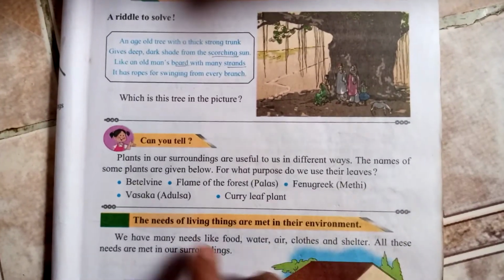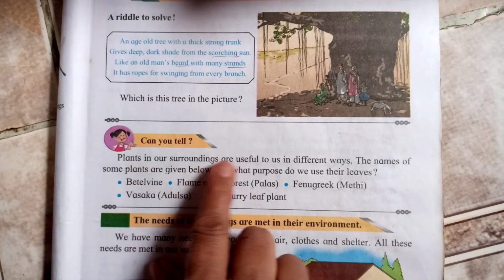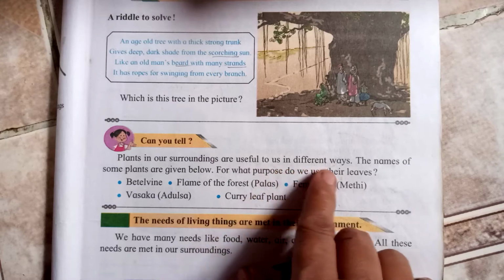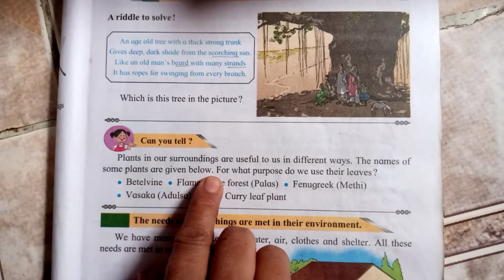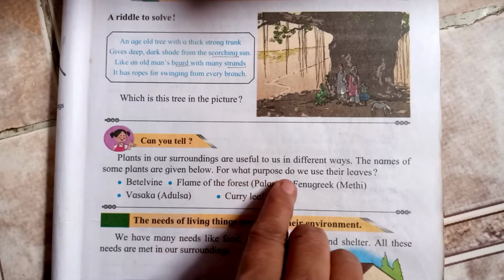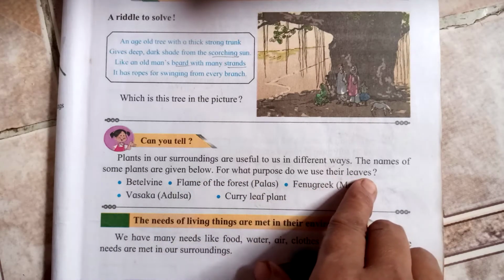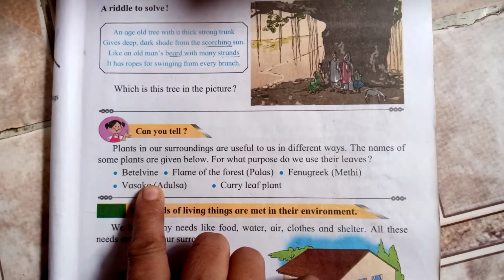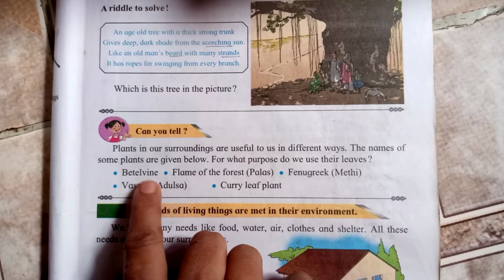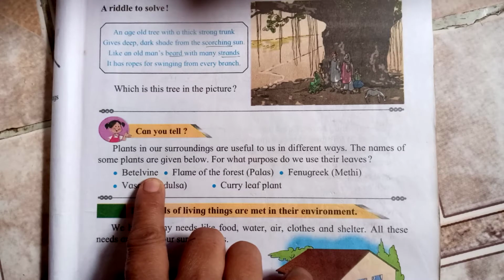See, plants in our surrounding are useful to us in different ways. The names of some plants are given below. For what purpose do we use their leaves? Betel vine, this is what we get in a pan shop. This is raw also we can eat, and this betel vine leaf we keep for the god in puja.